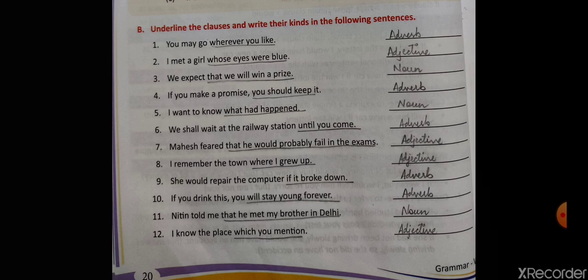Nitin told me that he had met my brother in Delhi. That he had met my brother in Delhi, and the type of the clause is noun clause. I know the place which you mention. So which you mention, it is an adjective clause. Coming on to the next page.